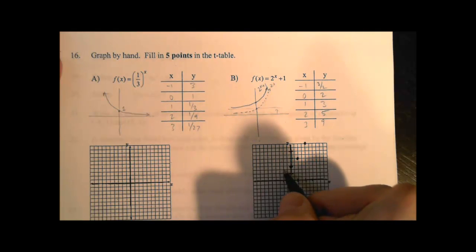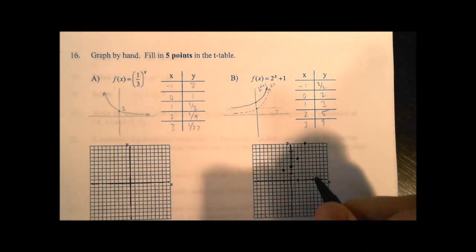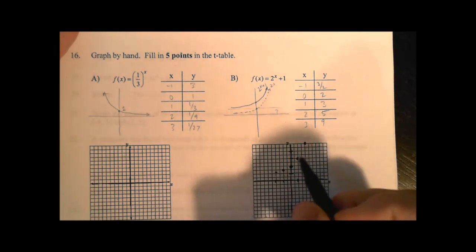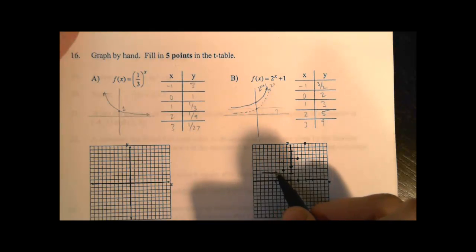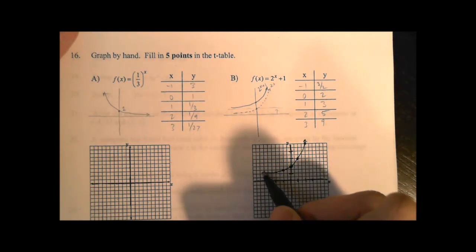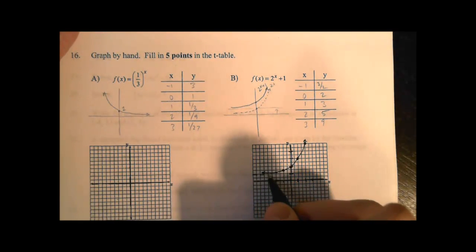Check that on the calculator. This would be a good idea. And at negative 2, if we wanted one more point, it should be at 1.25, which is, I think, 1.25 right there. Okay. There's a picture of it right there. Okay, it has a horizontal asymptote here.